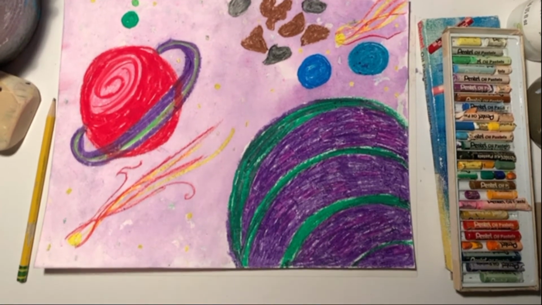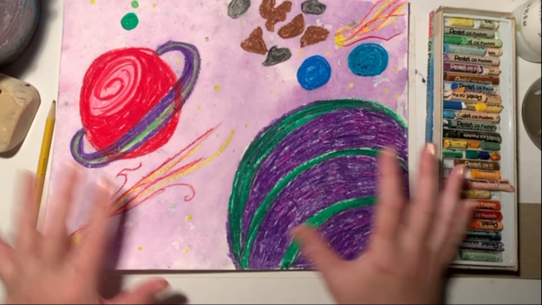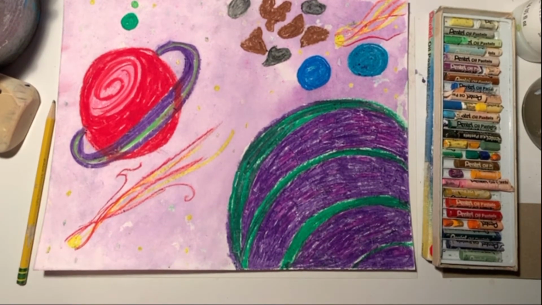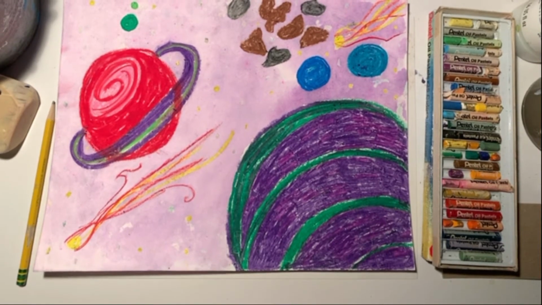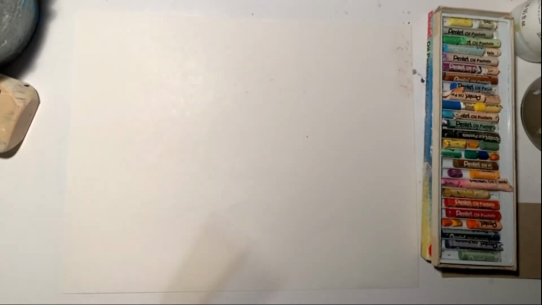So you can decide kind of how you want to do it. But the main thing that we are going to do once we have our planets in is choose some fun colors for them that will be using our color theory, which we have talked a little bit about this year. So to get started, we are going to take our sheet of paper.